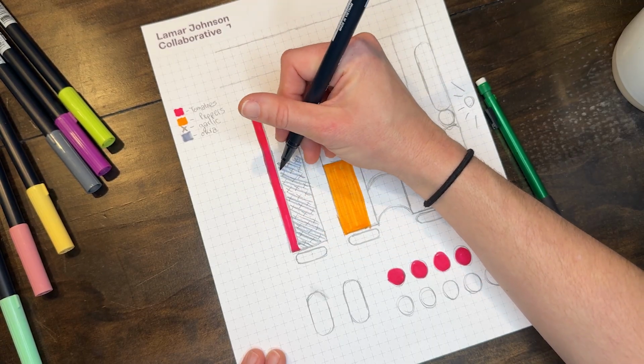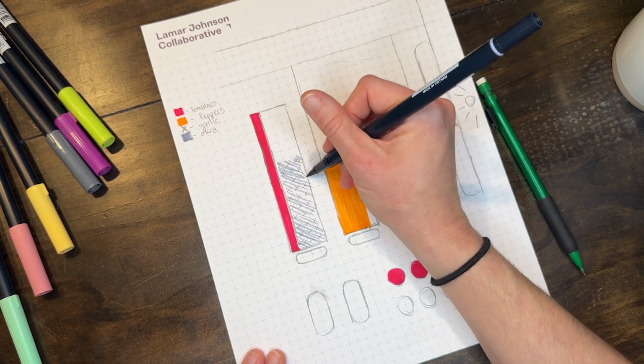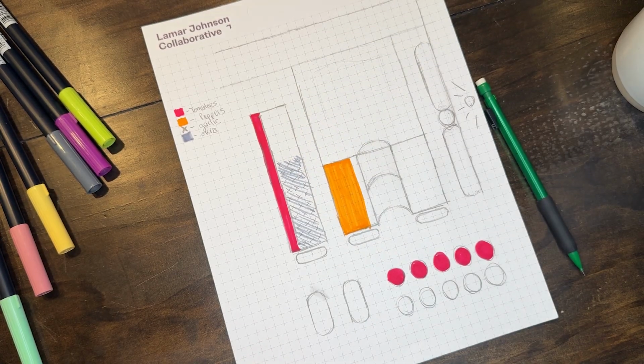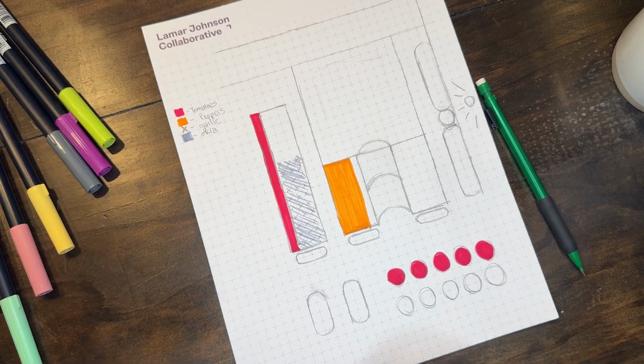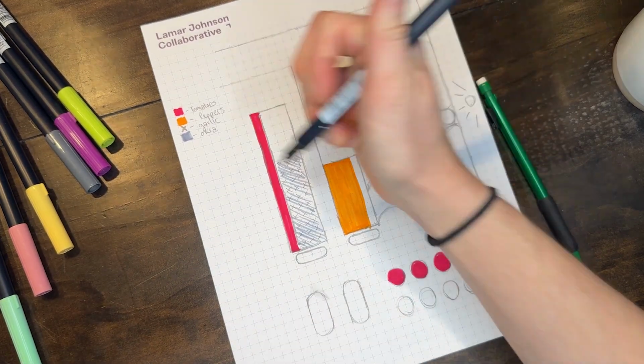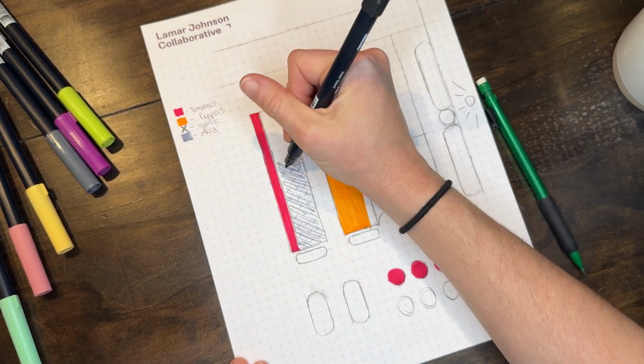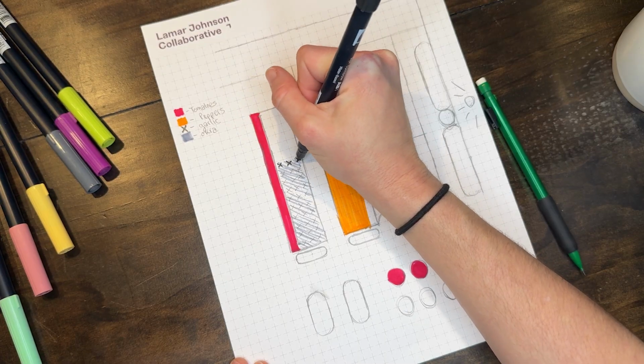Could have used colored pencils too. That probably would have been smart. Oh well. C'est la vie. Okay, so again, let's actually make this a little bit easier for me to read.